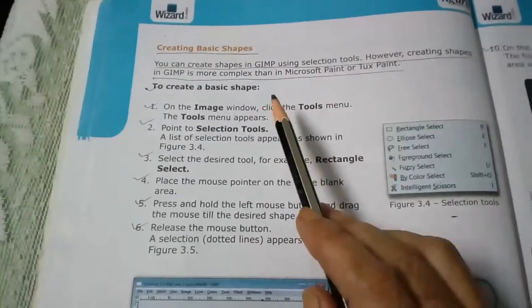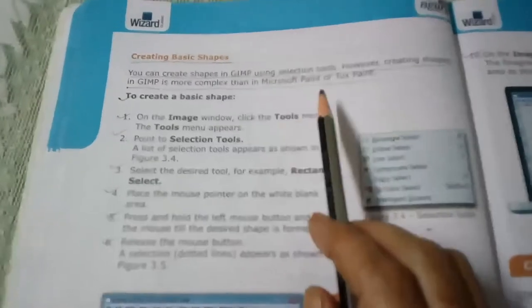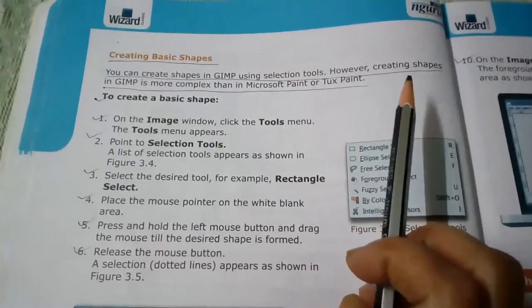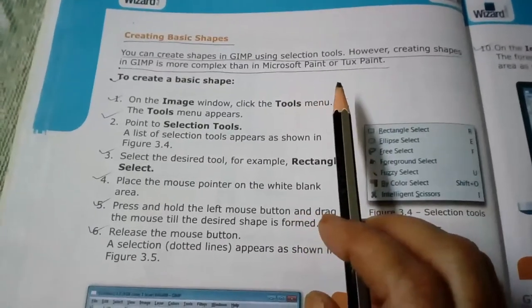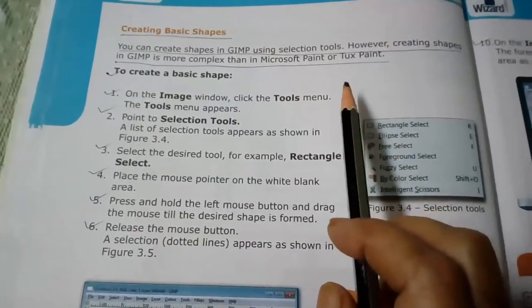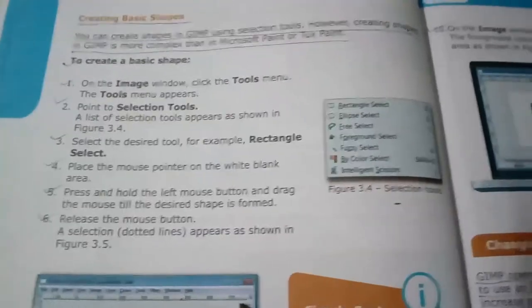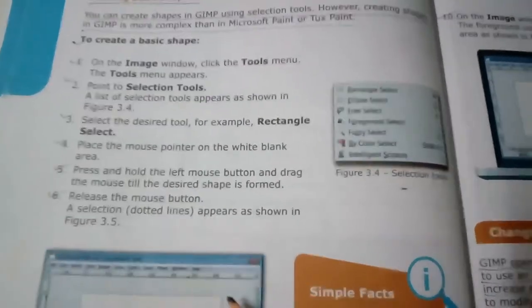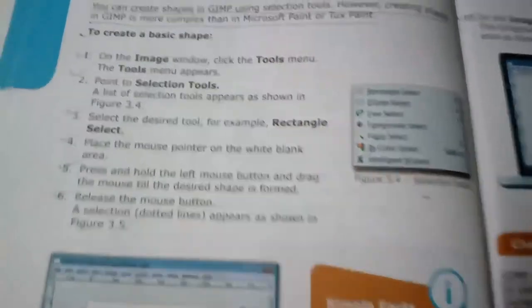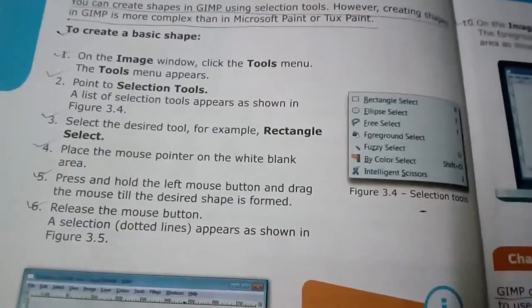You can create shapes in GIMP using selection tools. However, creating shapes in GIMP is more complex than in Microsoft Paint or Tux Paint. Basic shapes means circle, triangle, square, rectangle. Okay, these shapes are called basic shapes.